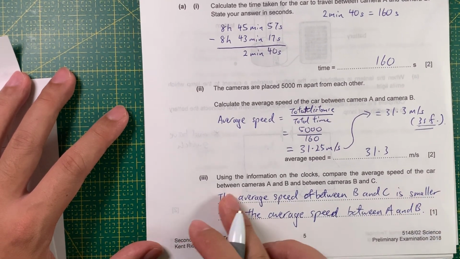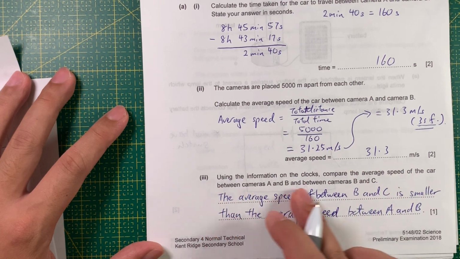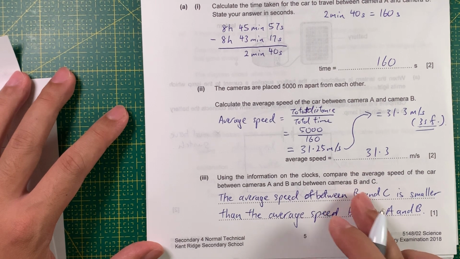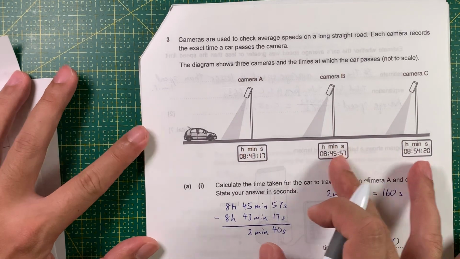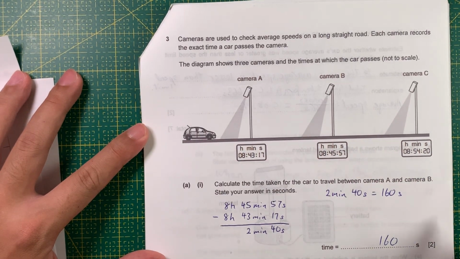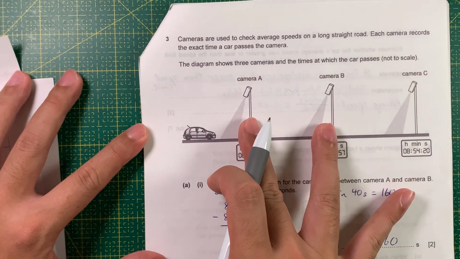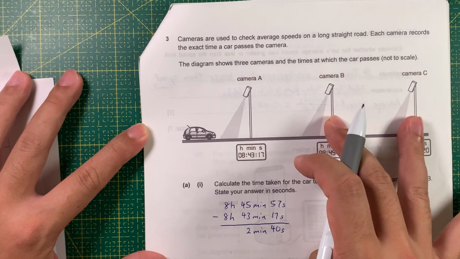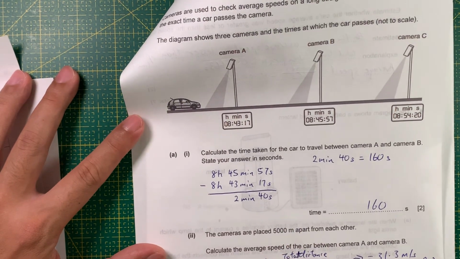Okay, next up. Using information on the clocks, compare the average speed of the car between cameras A and B and between B and C. So they would like us to compare the clocks and find out the time difference. We know that the distance between camera A and camera B, as well as camera B to camera C, is always 5,000 meters, based on part 2.